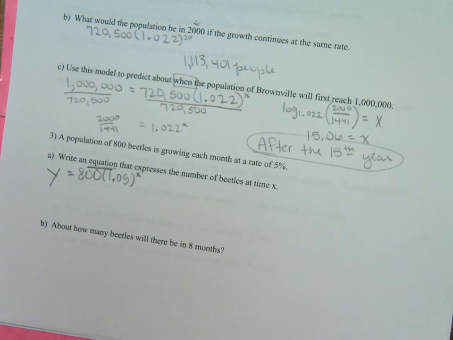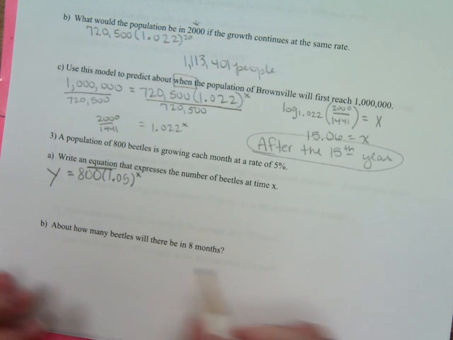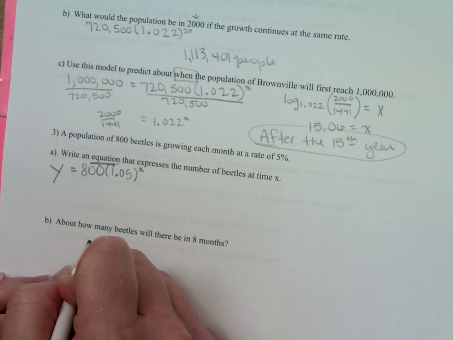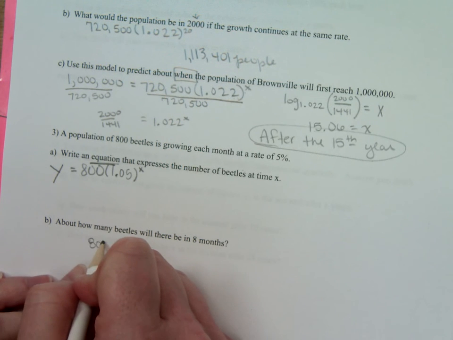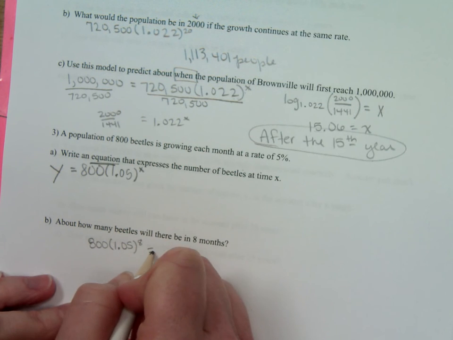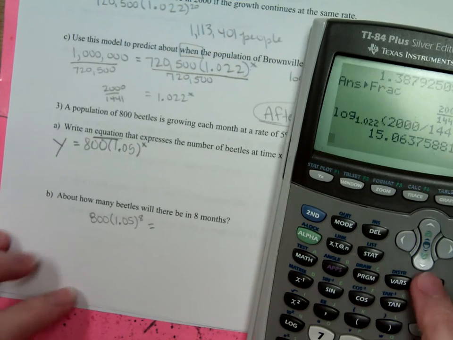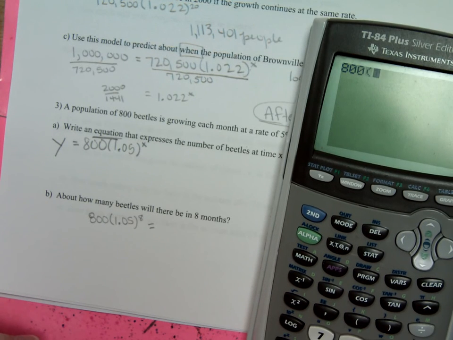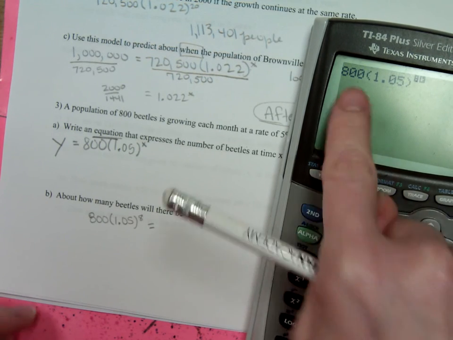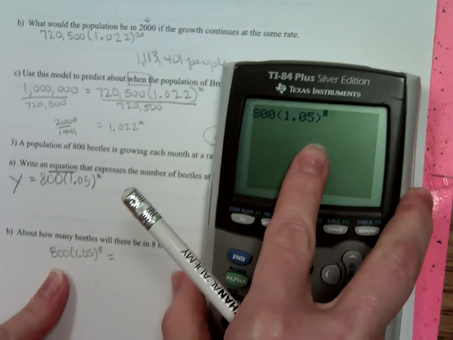All right, so tell me what to write so I know what to put in my calculator. 800 with parentheses 1.05 close parentheses to the power of 8. So in your calculator, you put it in just like it looks on paper.